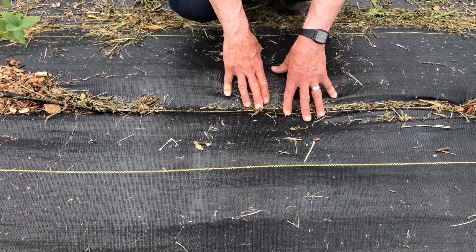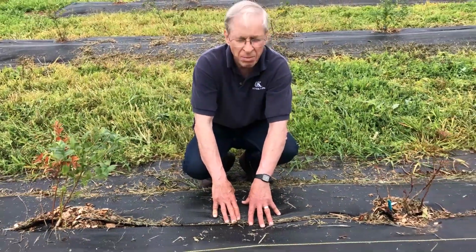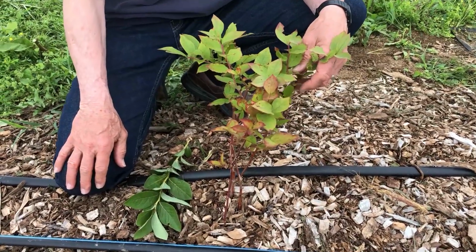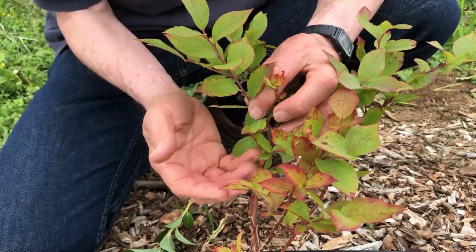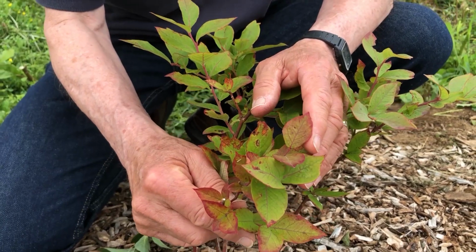Mulch is important for blueberries. Not only does it break down and release nitrogen over a long period of time, but it moderates the soil. This plant has a severe nitrogen deficiency. You'll notice that the leaves are smaller in size, they're yellow pretty uniformly throughout the plant, and we've got some red coloration on the younger leaves.